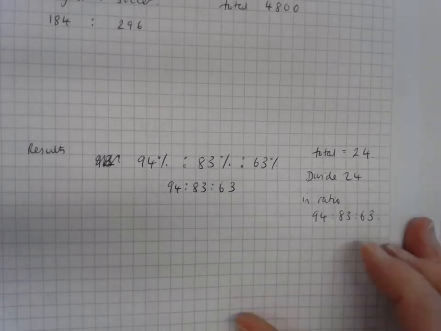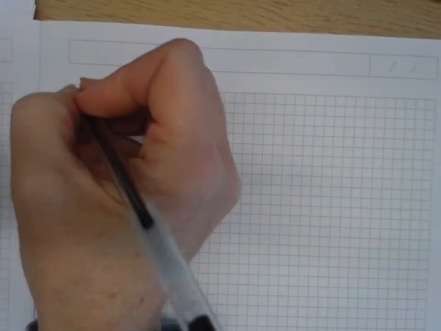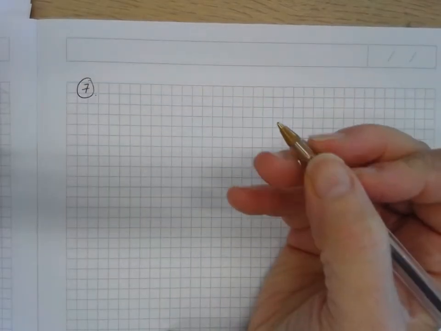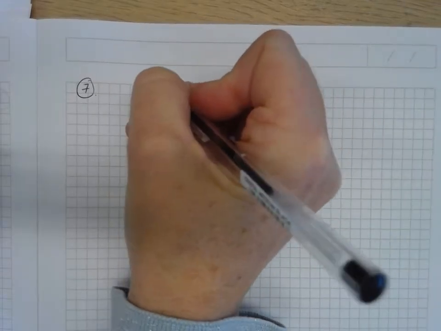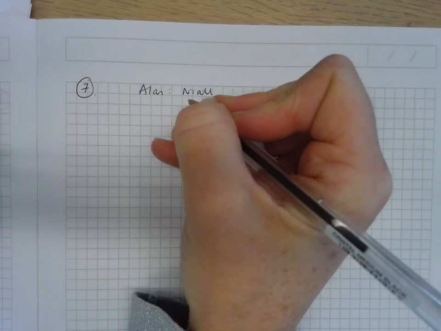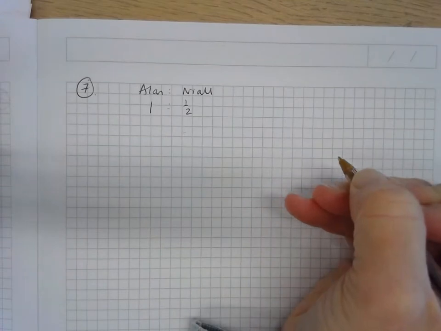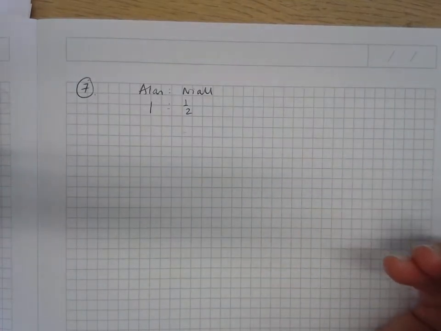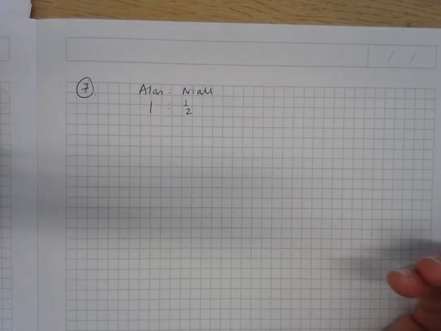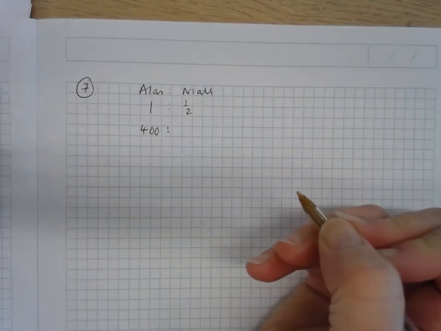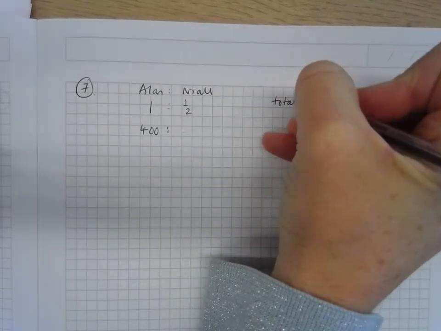Okay, question 7 then. So this looks to me like it's going to be the second type of question we did yesterday. So a prize is divided between Alan and Niall in the ratio 1 is to a half. So that's nice and straightforward. They're telling us what the ratio is. Alan to Niall, the ratio 1 is to a half. If Alan receives €400, so this is different because we're not being told the total amount. This time we're being told what one of the people got. So Alan got €400. Okay, and Niall, we don't know what he got. What's the total prize? So the question is looking for the total prize.